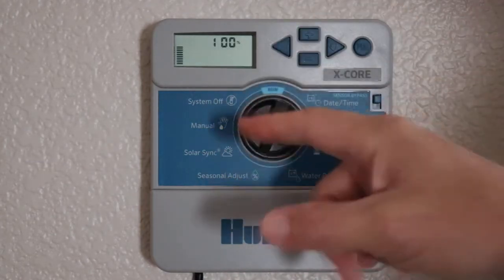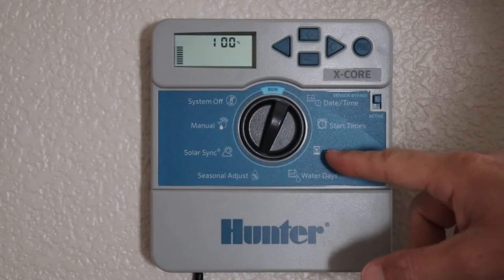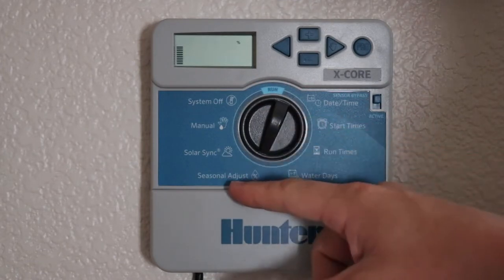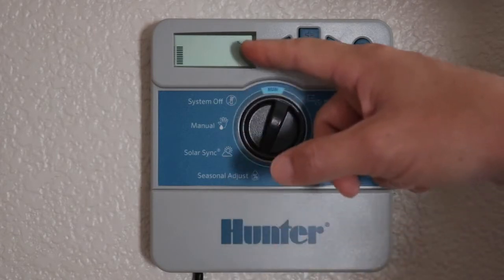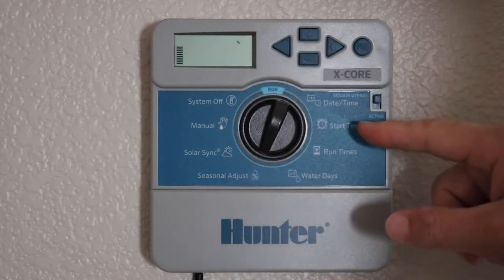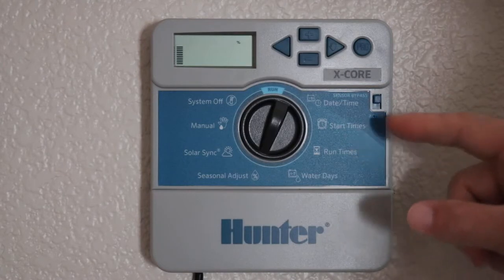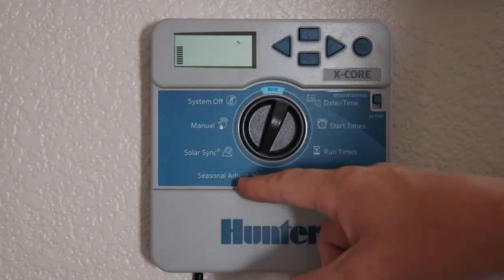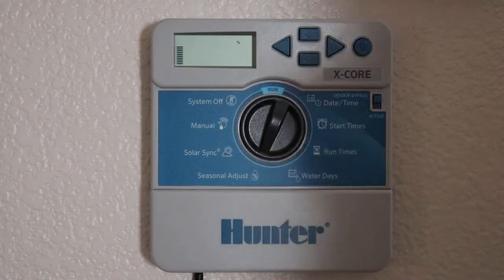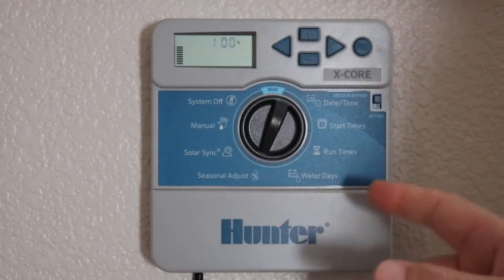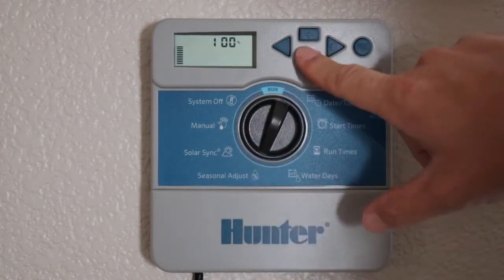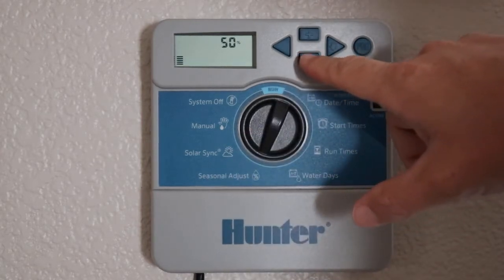So if, let's just keep things simple, let's pretend every run time that I put in for all of the zones was 10 minutes. Well, then if I change my seasonal adjustment down to 50%, then the 10 minutes for all those zones would be 5 minutes because it's half. So this is a great way for you to adjust your system without needing to go through all the run times. So seasonal adjustment, we're going to go ahead and change that down to 50%.